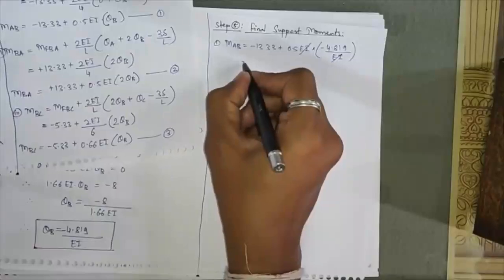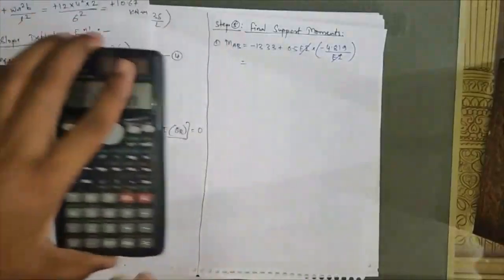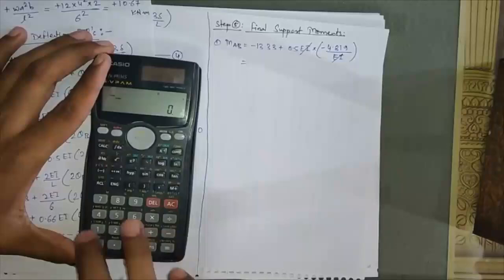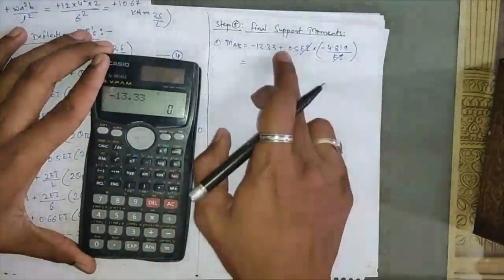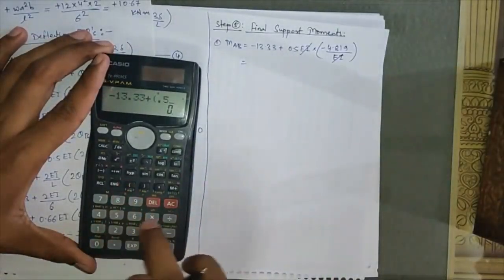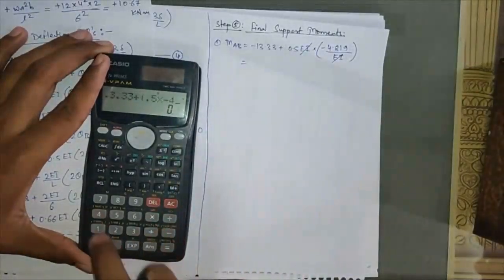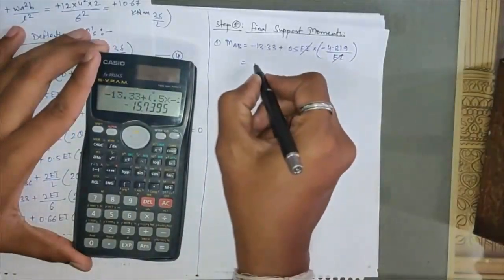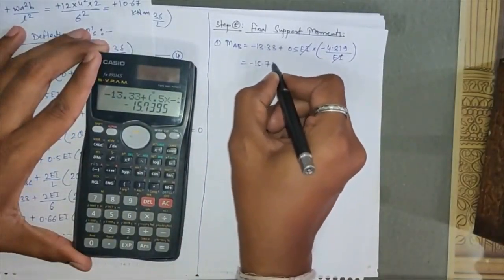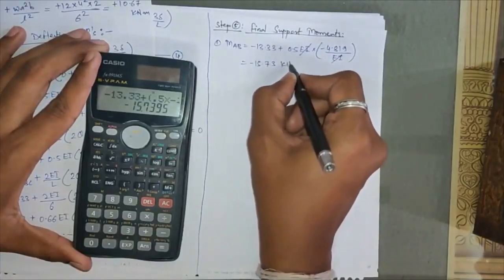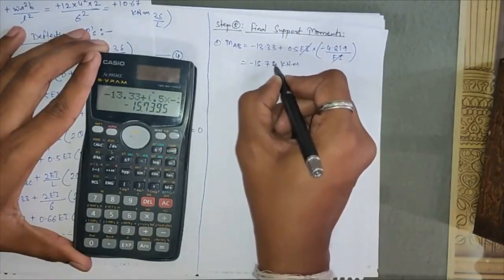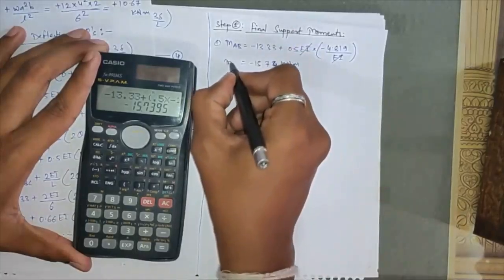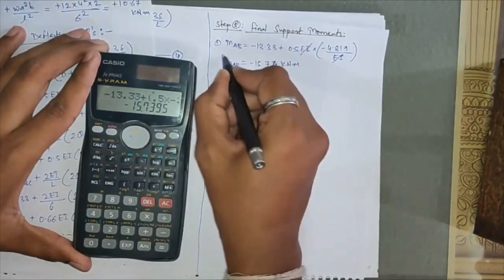What remains is minus 13.33 plus 0.5 into minus 4.819, which comes to minus 15.74 kilonewton meter. That is my MAB value.